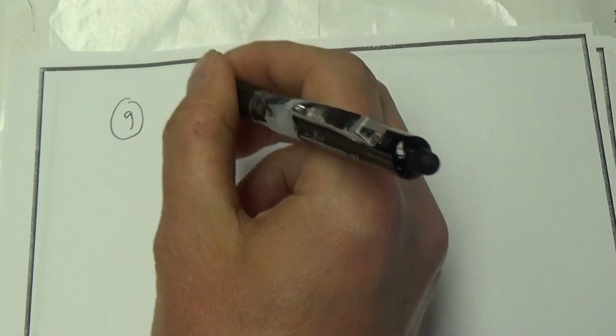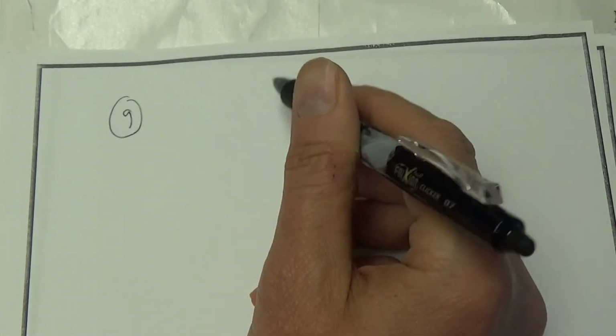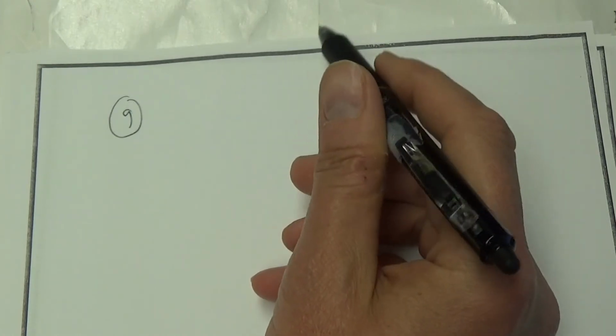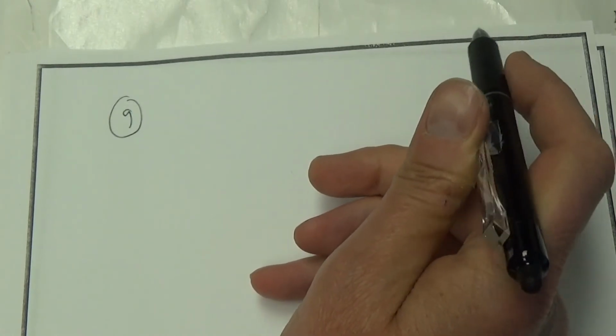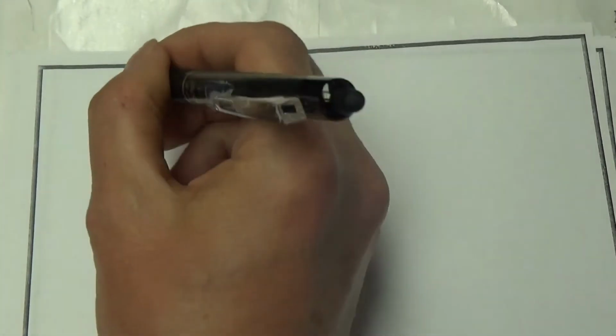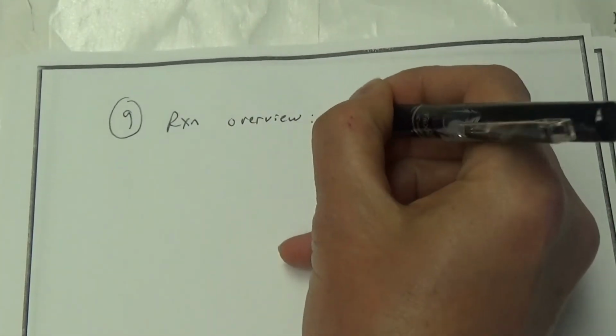Okay, that was 8, which is esters. Now we're on 9. We're kind of just walking in the rightward direction off that little chart we made. It was acid chlorides, anhydrides, esters, amides, carboxylic acids. So we're on 9, which we're calling amides. So, reaction overview, and amides.